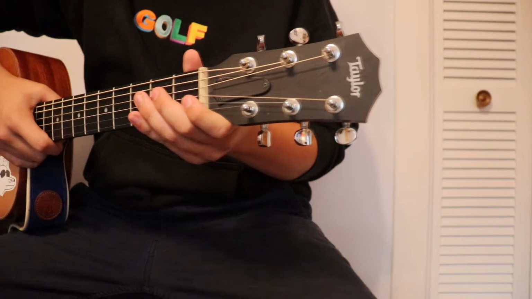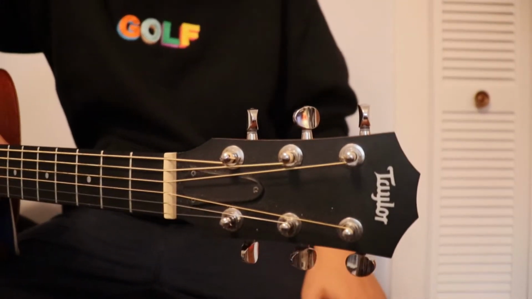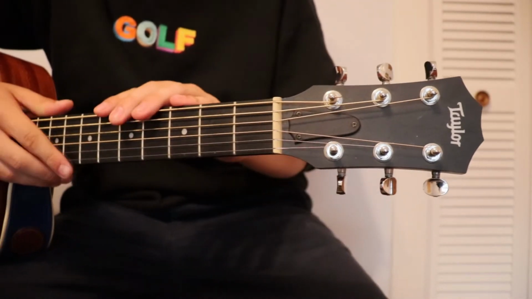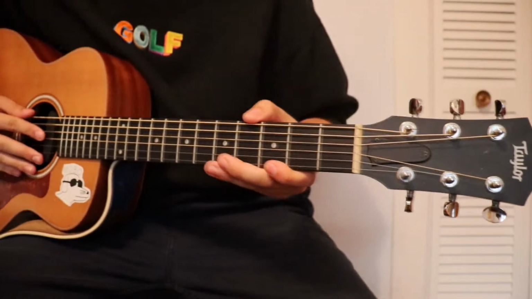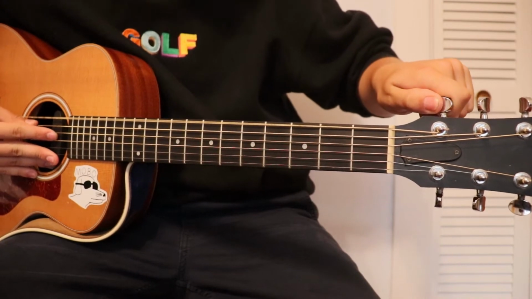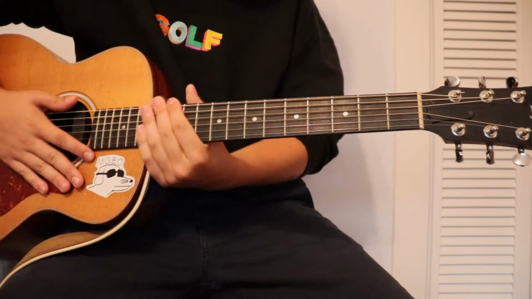Next up on the headstock, we have what are called tuners. What these do, when you twist them, is change the tune of the strings. So if I twist this one, listen. It actually changes the tune of the strings.